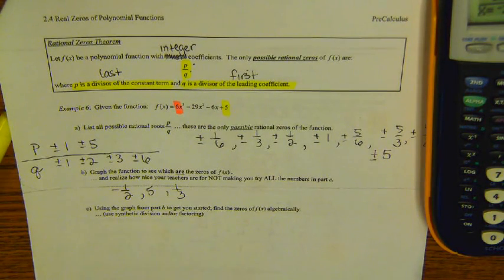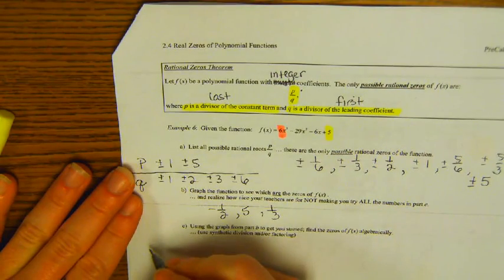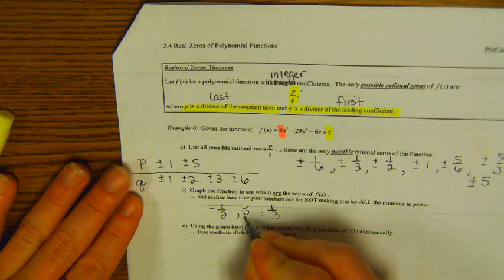So then, using the graph from Part B to get you started, find the zeros algebraically using synthetic division and/or factoring. So what I mean by that is, if I wanted to factor these, I'll start with my nice 5.